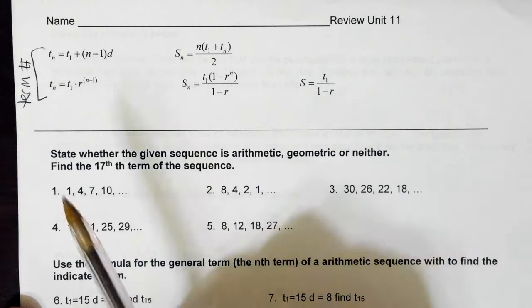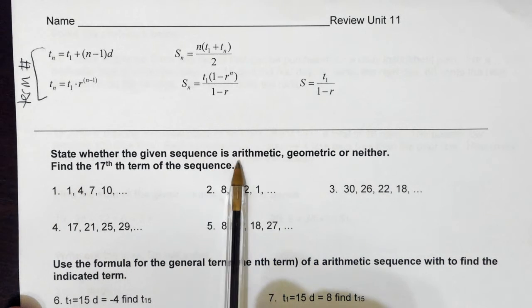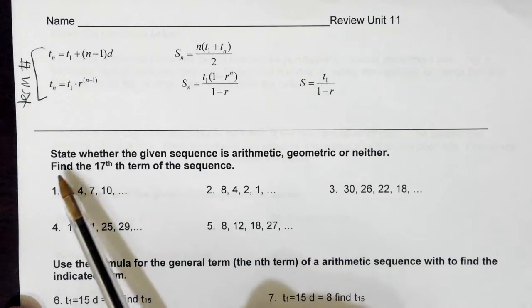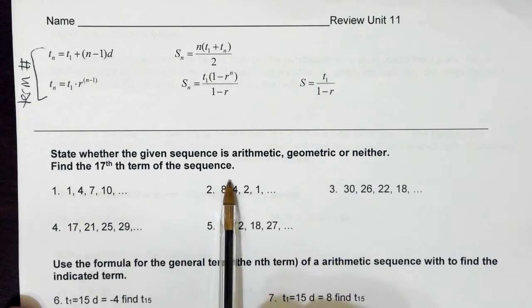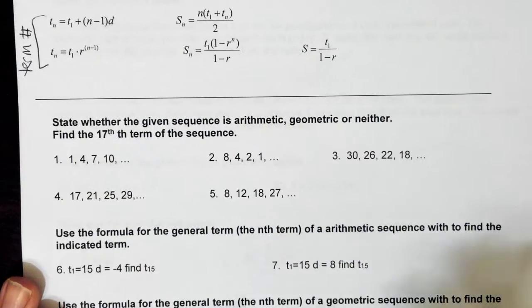Alright, so it says state whether the given sequence is arithmetic, geometric, or neither. Find the 17th term of the sequence. We have to do two things for each of these problems. The first thing I need to decide is if it's arithmetic: am I adding, subtracting, or multiplying to get to the next number.